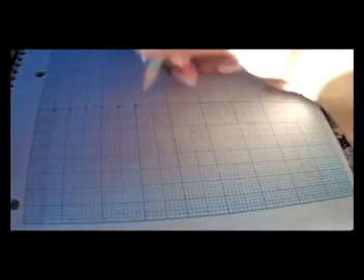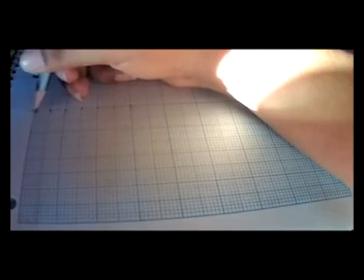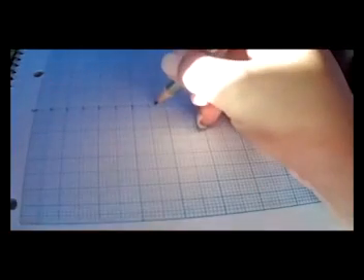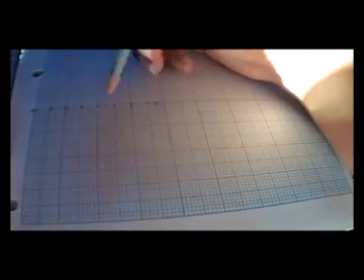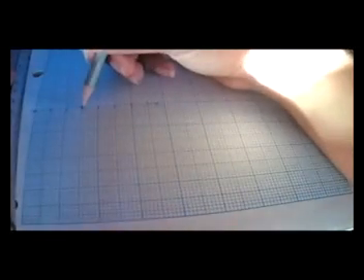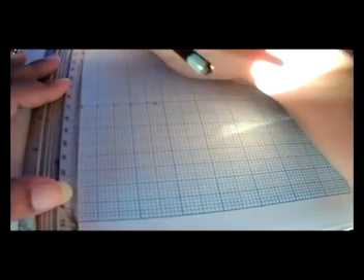So my x-axis will be along this line, and my y-axis will run through the middle of it. So from here, 0 would be at this line. I'm going to draw my y-axis through where x is 0.